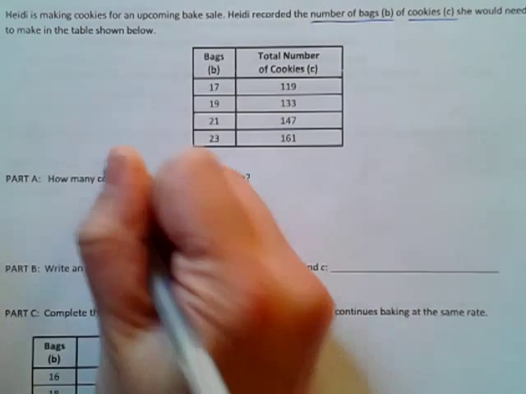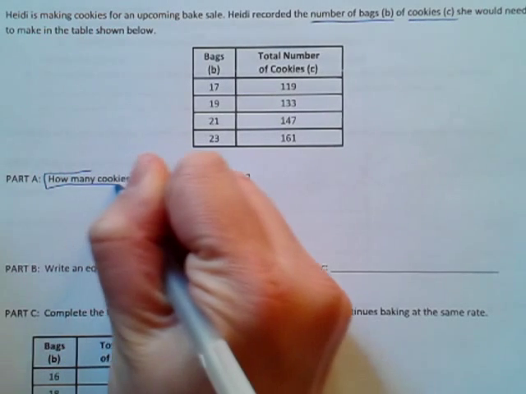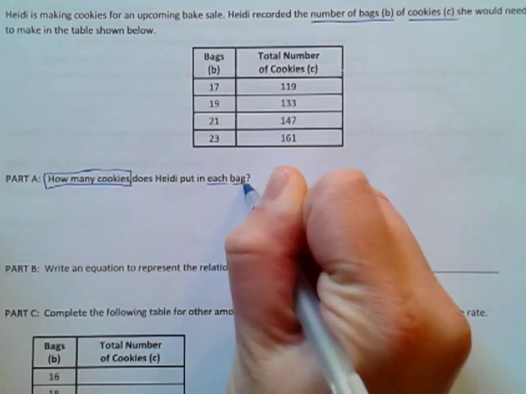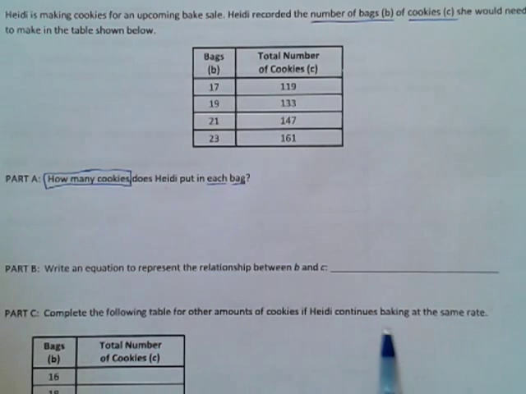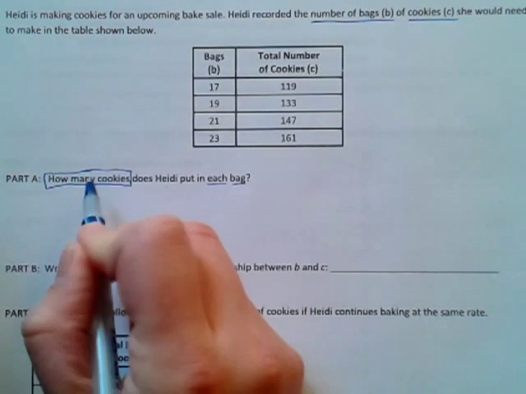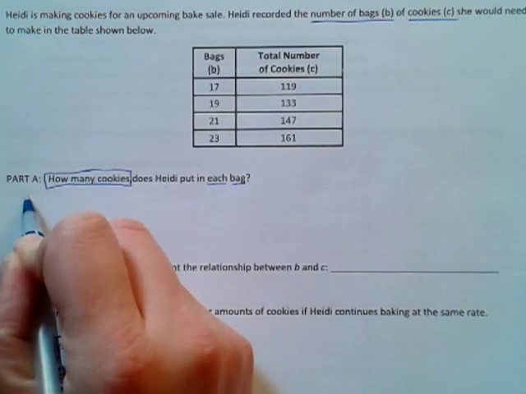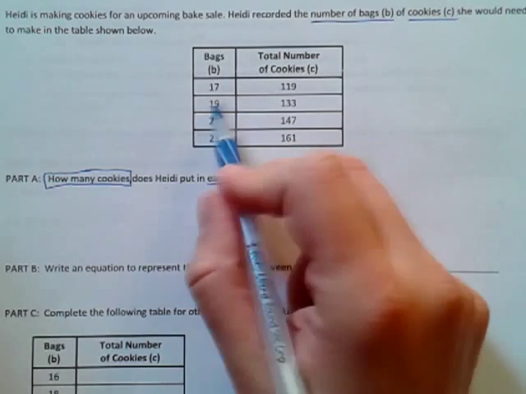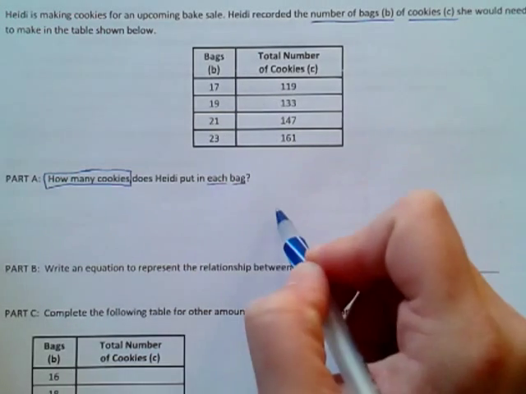Well, I see some keywords here. My question is how many cookies? I see the keywords each and bag. So I know whenever I see the word each, I'm probably looking for a unit rate. So I'm going to need something per something. We'll ask cookies first, so that's going to be first. Well, it gives me lots of information in my table, and I can pick any of these. I'll just use the first one to make it easy.